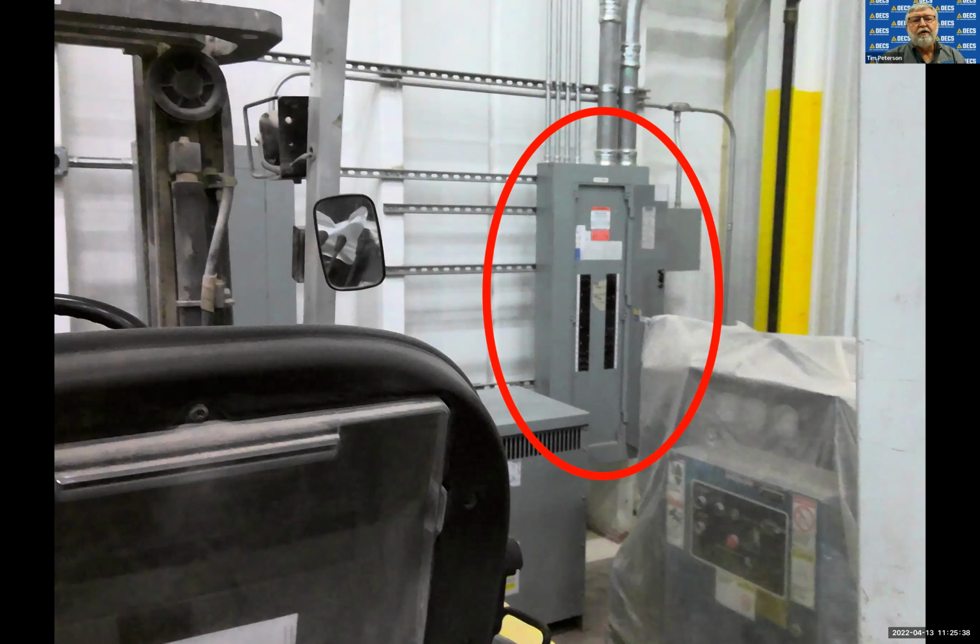One of the other things I noticed in panels, and we didn't get a clear picture, is are those breakers labeled? If I turn off breaker 1, do I know what I'm turning off? And has that been checked? Often things get changed in facilities and they don't go back and relabel that panel.